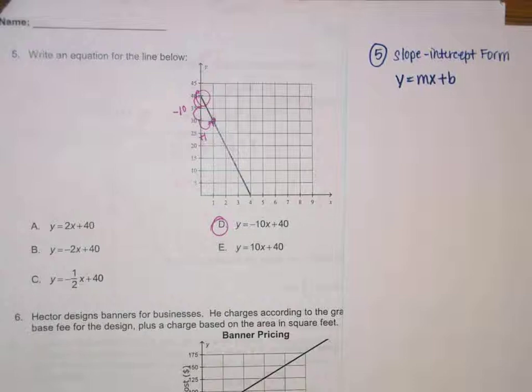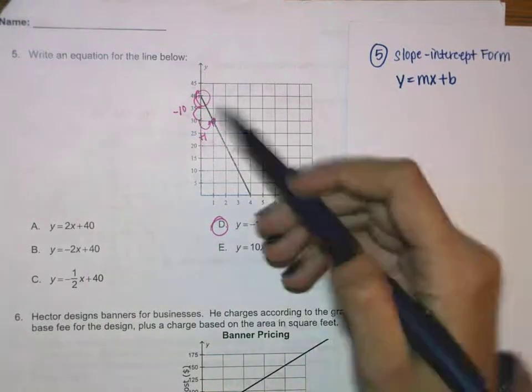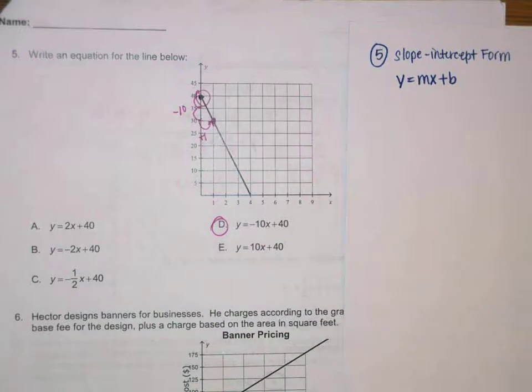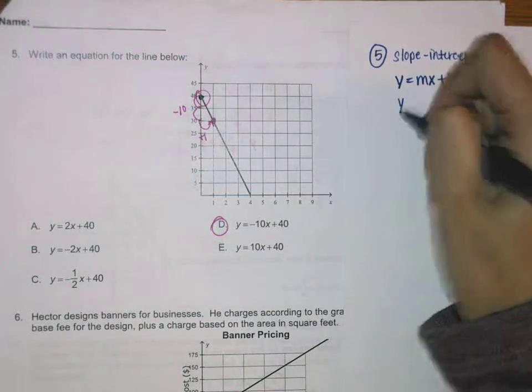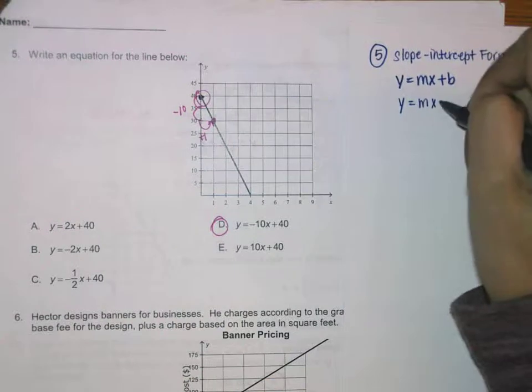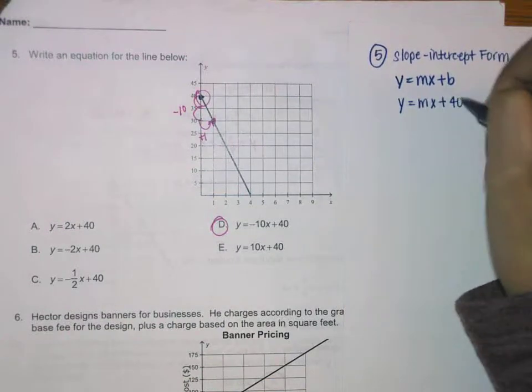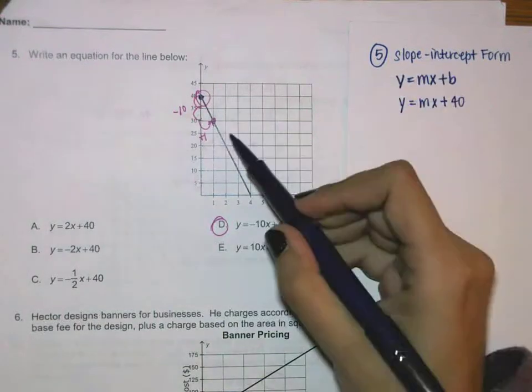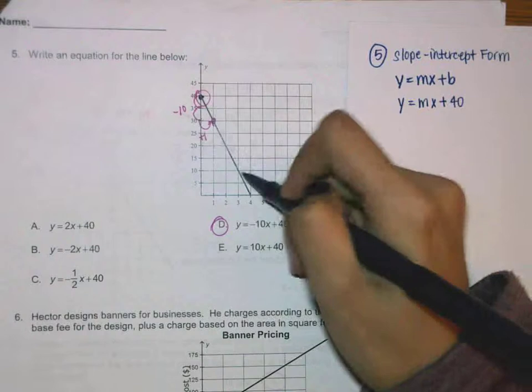So first thing you can look at is the y-intercept on the graph. In this case, it crosses at 40, so I can immediately plug in what I know. So y equals mx plus 40. Now I need to calculate my slope. So I decide, instead of choosing that point that I had originally chosen, I'm going to choose this point.